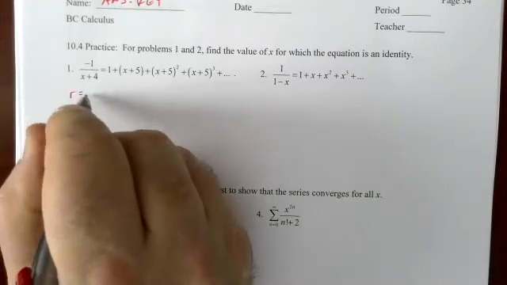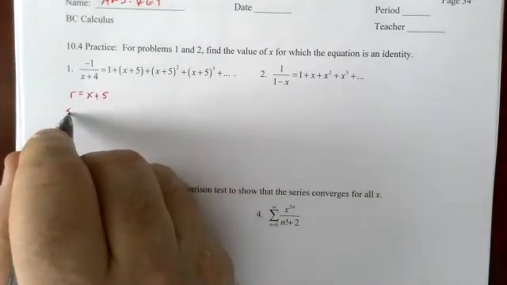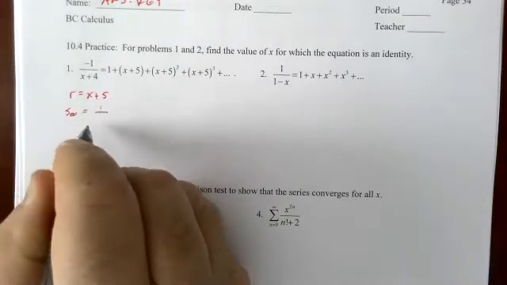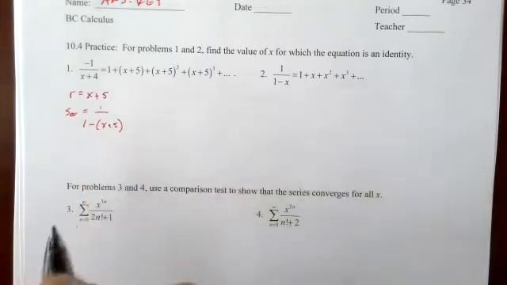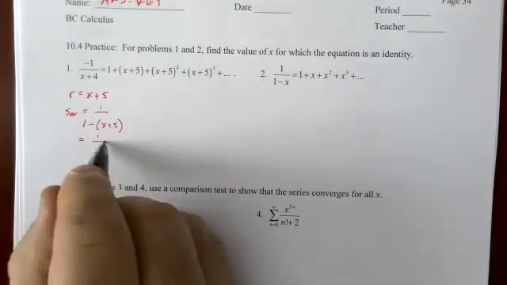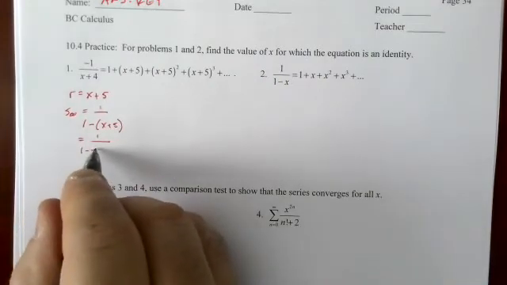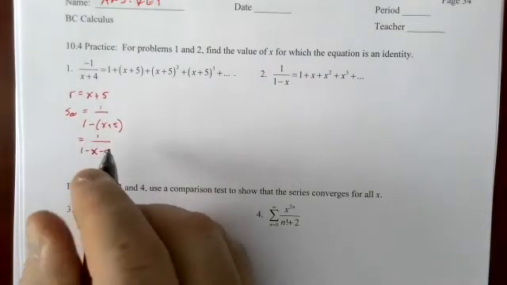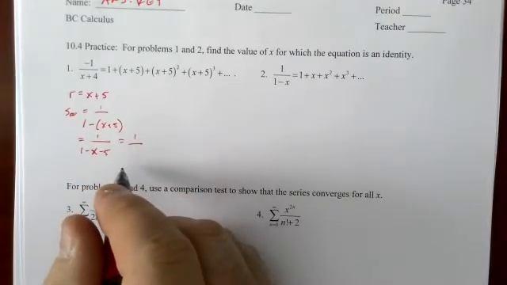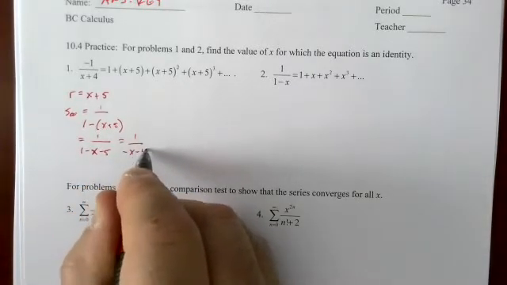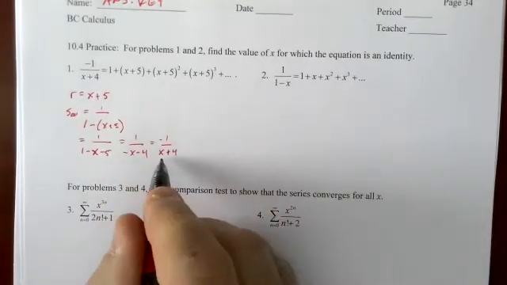If r equals x plus 5, then the sum is 1 over 1 minus x plus 5, which is 1 over 1 minus x minus 5, which is 1 over negative x minus 4, which is the same as negative 1 over x plus 4.